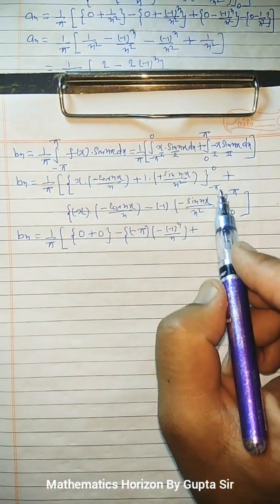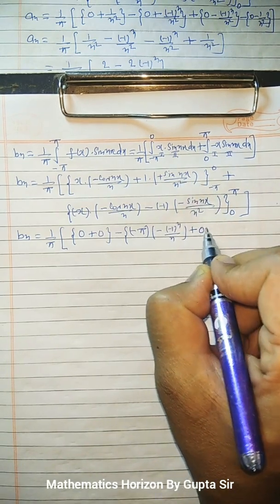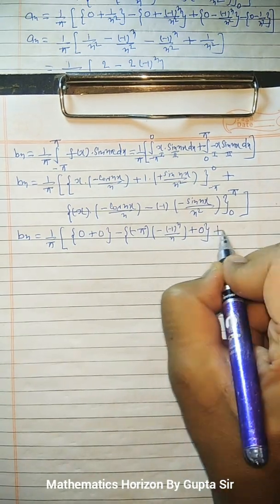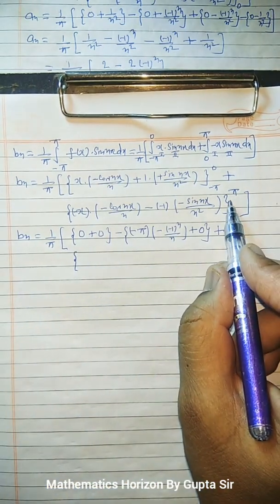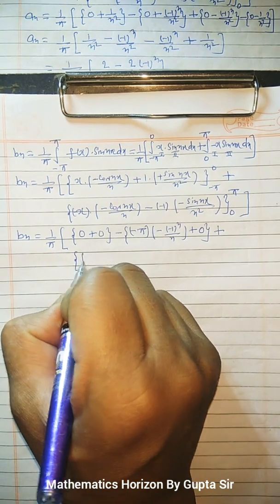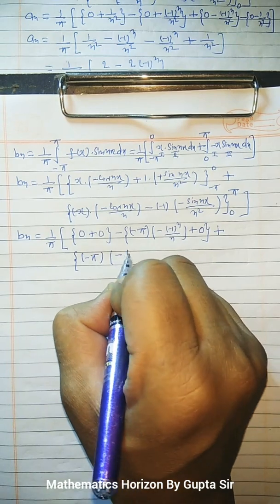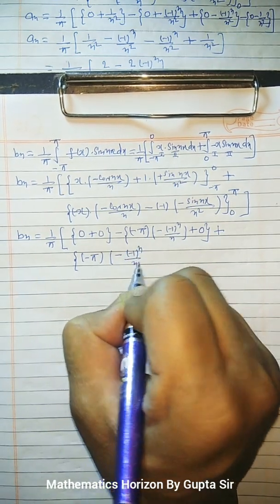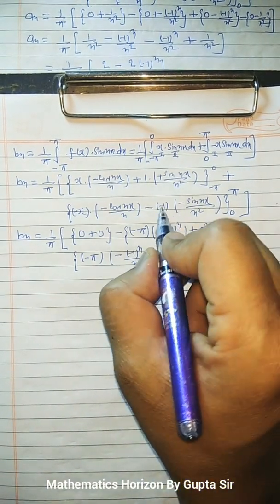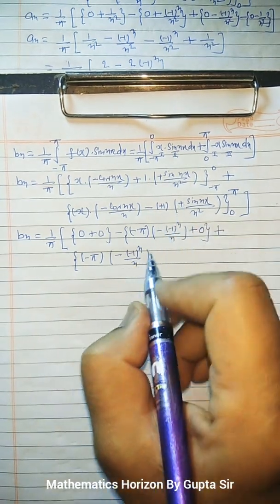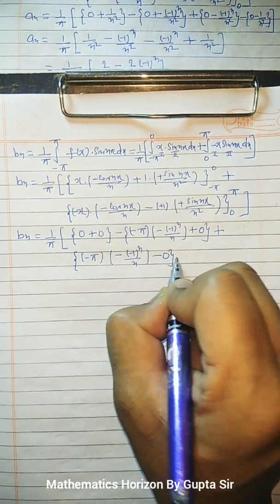Means when we put x equal to minus pi here, we get 0 term, plus. Now we apply the upper limit. Here the upper limit is minus pi, and here minus cos n pi. Minus cos n pi is minus 1 to the power n upon n. This minus and this minus, we can cancel out these two minus. This is plus, means minus sin n pi is 0, minus.